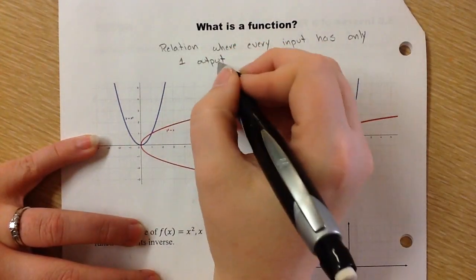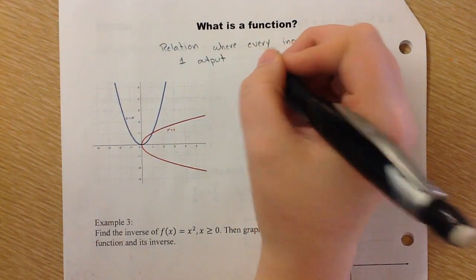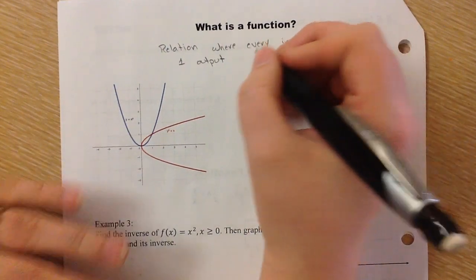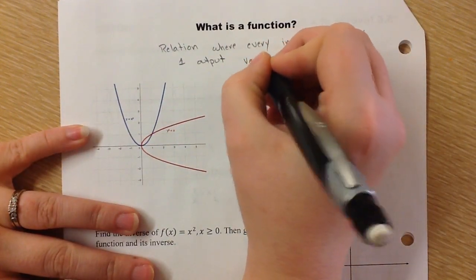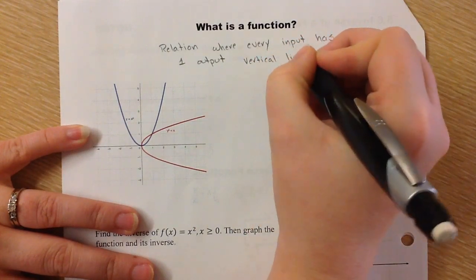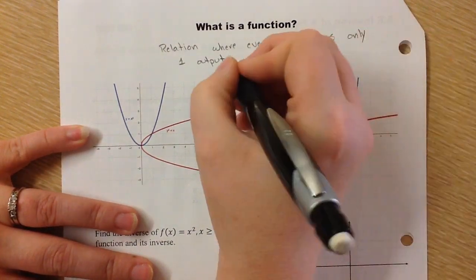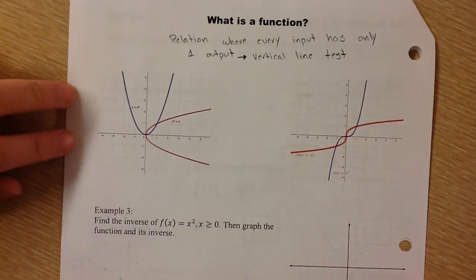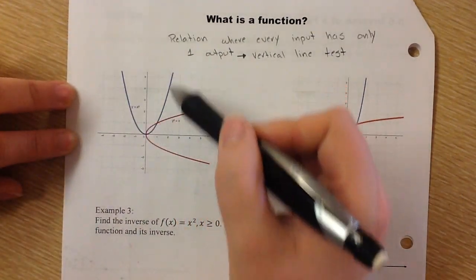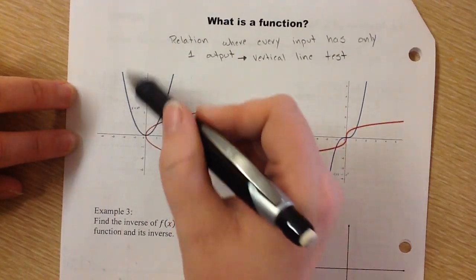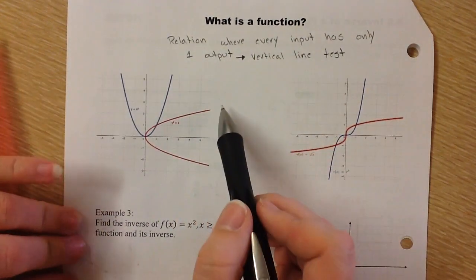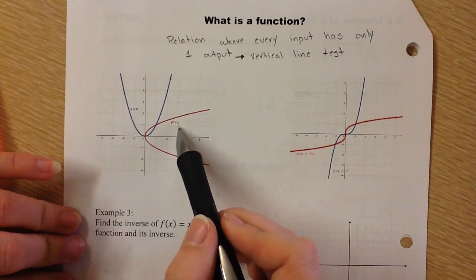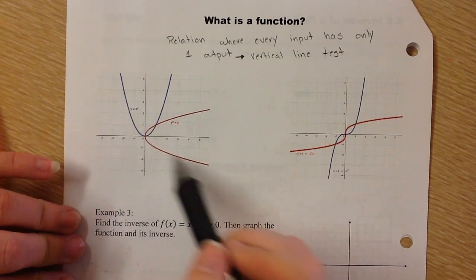And if you remember, one way of determining that is the vertical line test on the graph to determine if every input has only one output. So what I've done here is I have the graph of y equals x squared. That's this blue graph right here, a nice quadratic. And I've also graphed its inverse, meaning I flip-flop the x's and y's, so it's x equals y squared.